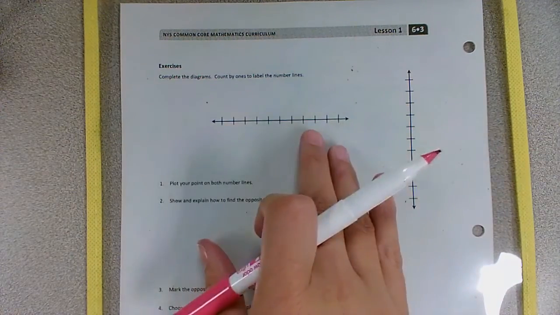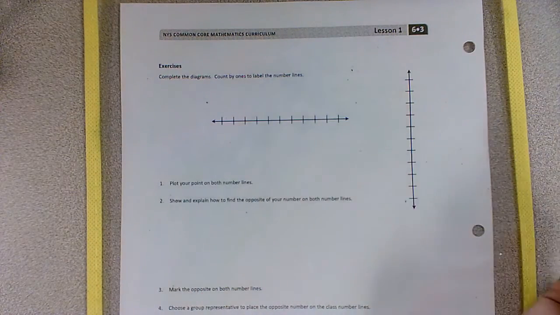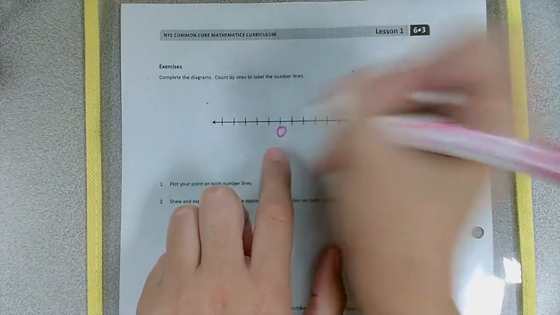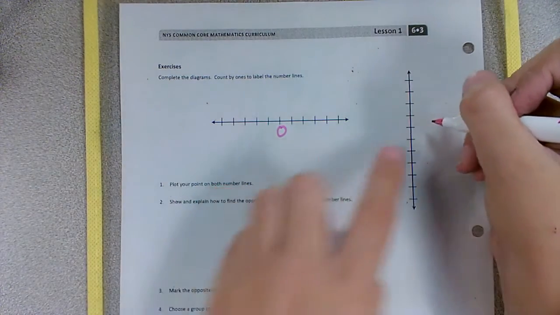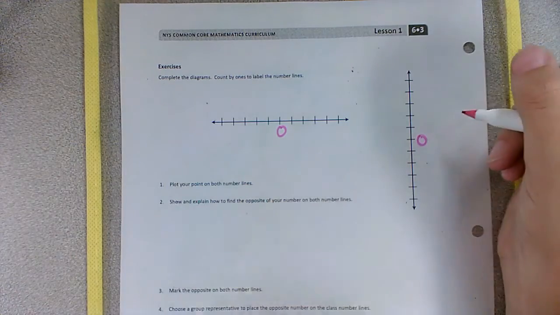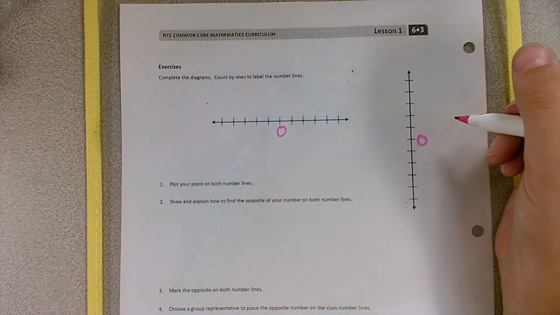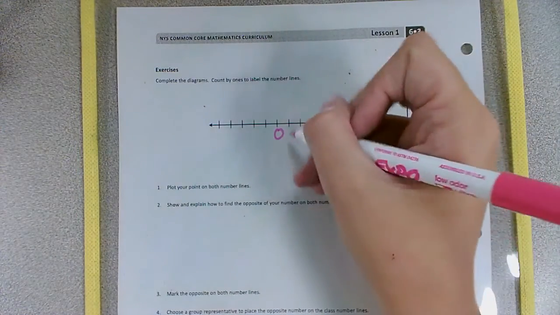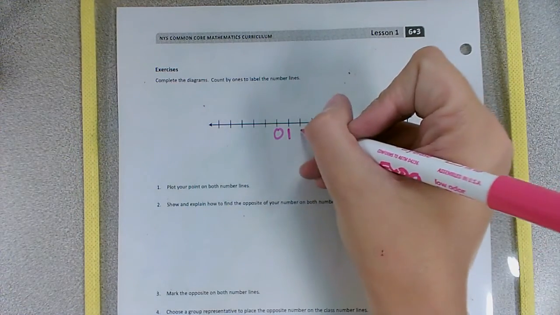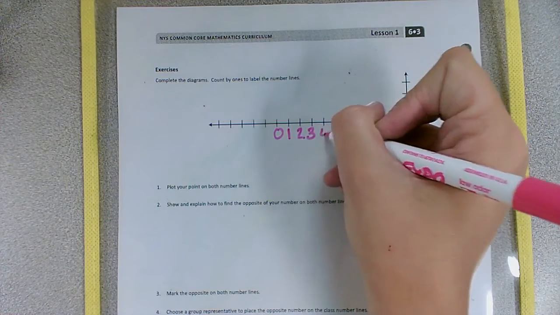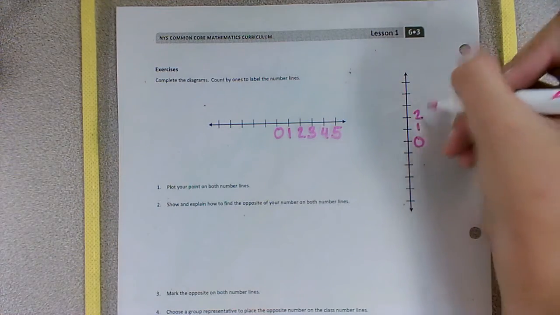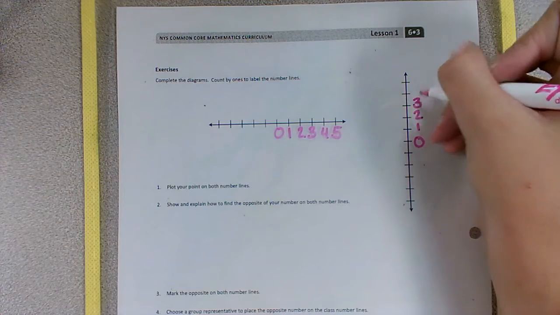If you look at our two number lines, the first thing we're going to do is right in the middle, we're going to label 0. And same on the other number line, in the middle we're going to label 0. And we can label all the other tick marks with numbers 1 through 5. And then again with numbers 1 through 5 on our other number line.